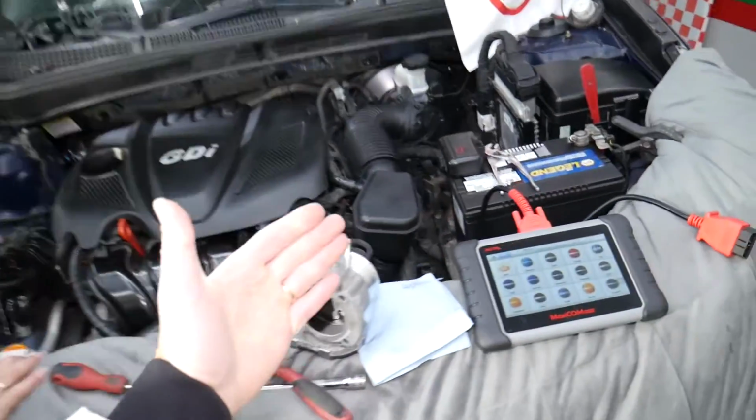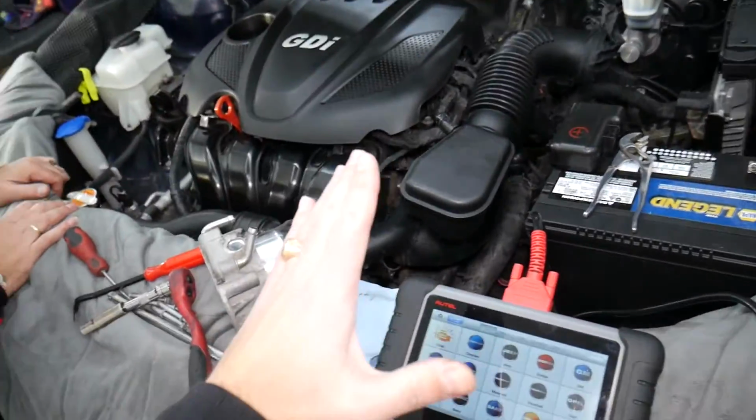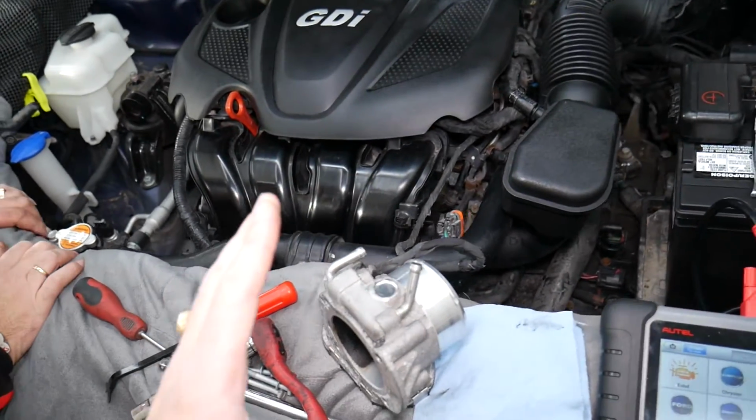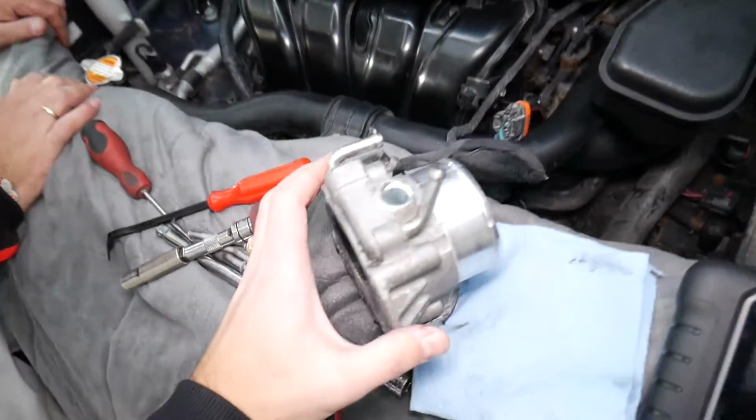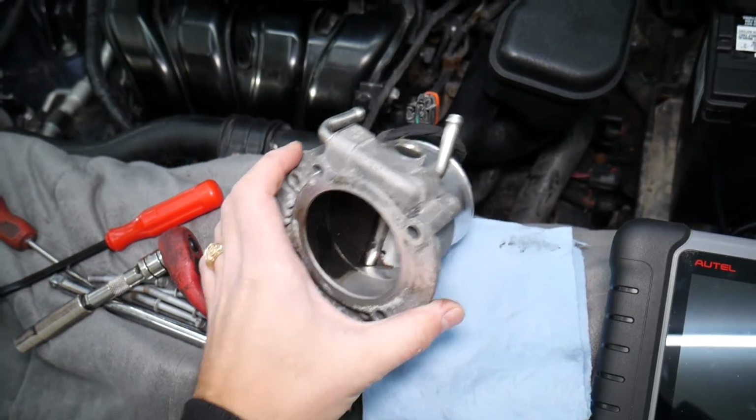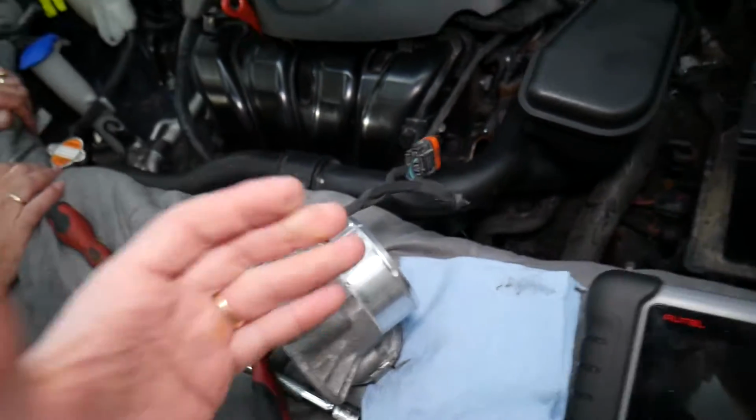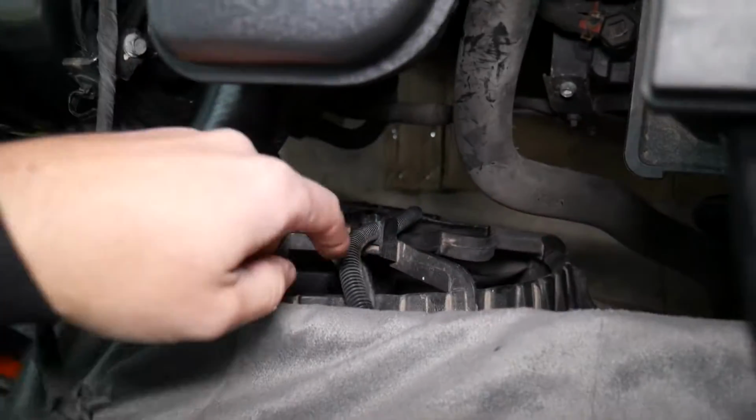Specifically, we have a 2013 Kia Optima. If you have any of these codes, most of the times, but not always, they relate to problems with the throttle body.